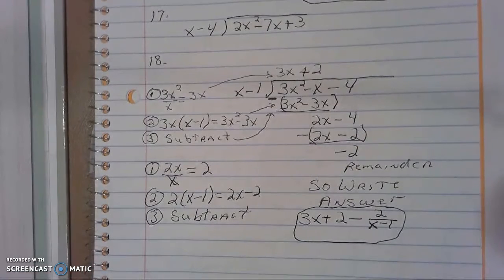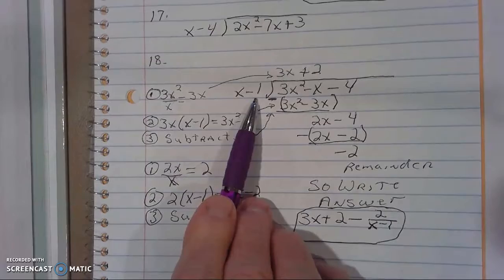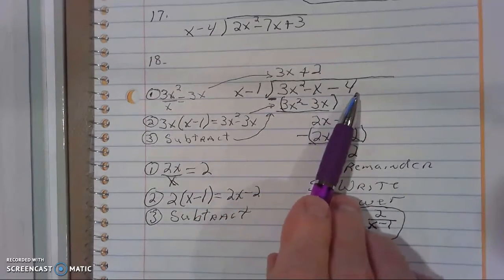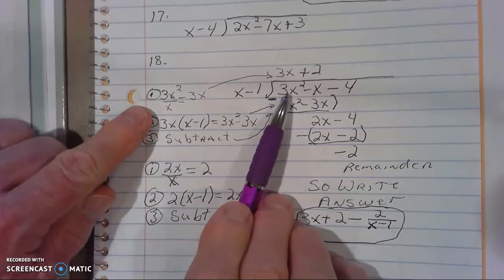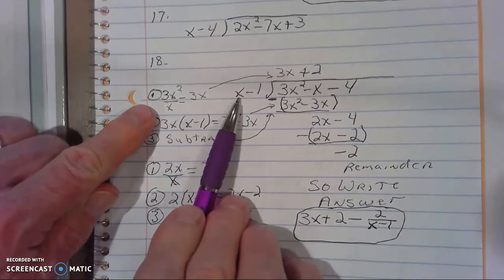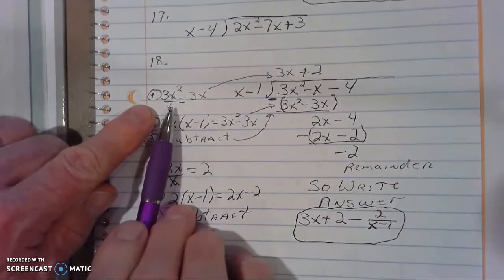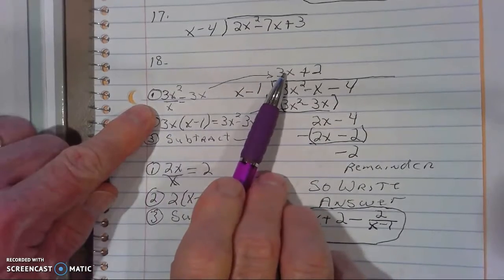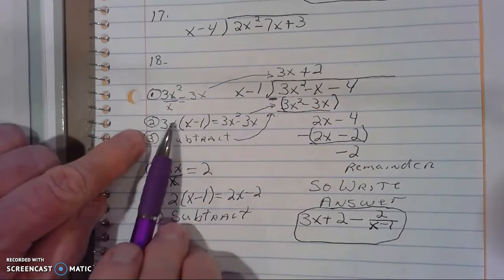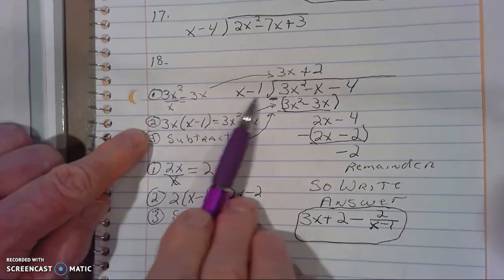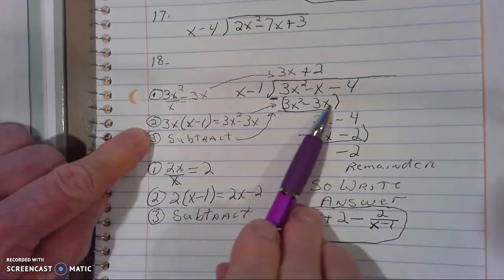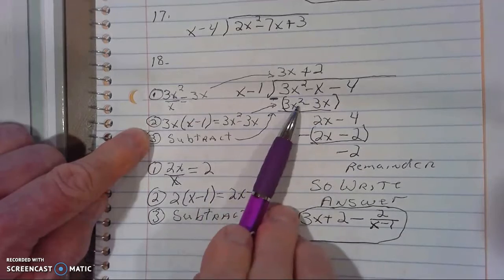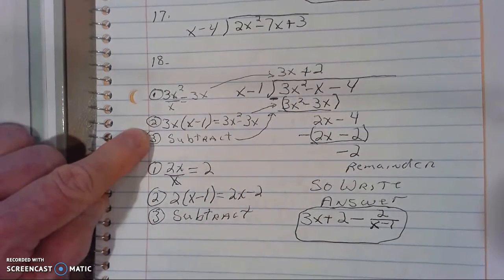17 and 18 is long division. On number 18, we're dividing by the x minus 1 into this. First step is always first thing underneath, 3x squared, divided by the first thing on the divisor. 3x squared over x is 3x. Goes on top. Then that 3x is taken times the divisor, x minus 1: 3x squared minus 3x. That goes underneath the like terms that we have here.